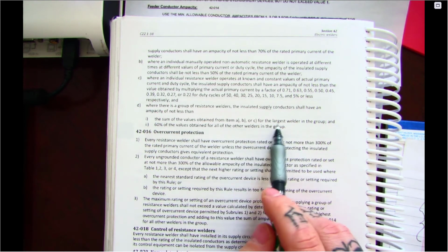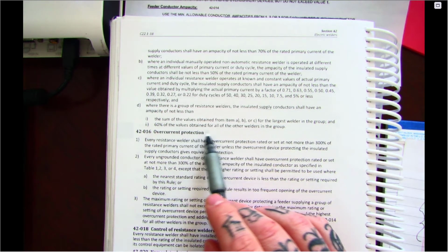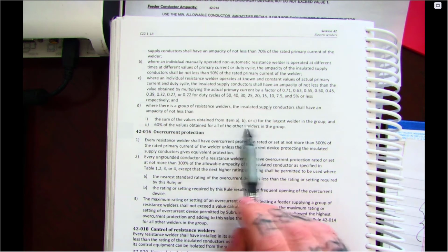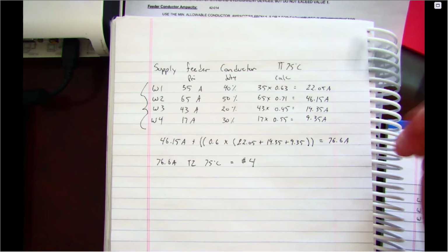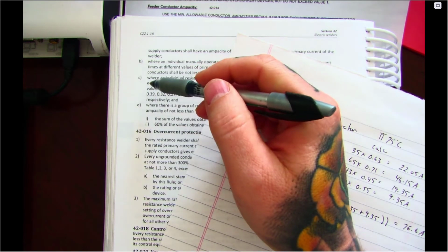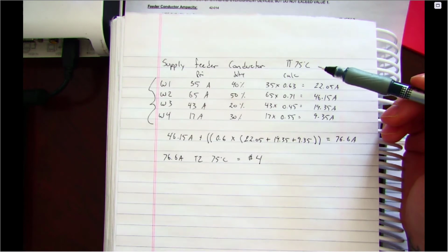So the largest welder of that, and 60% of the values obtained for all the other welders. Again, from A, B, or C, which is our calculated values. So we go back here and we look at all these calculated values. So these are all the values we got from these sub rules A, B, or C. Okay, so that's what that rule was referring to.